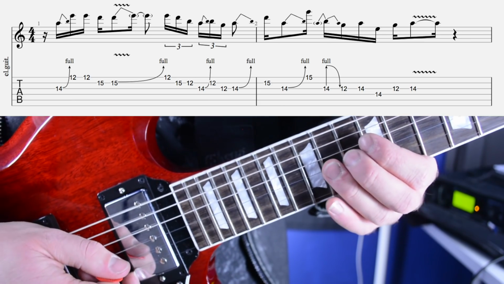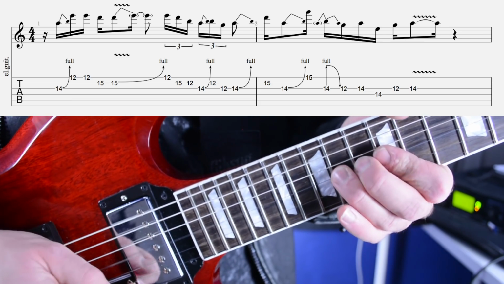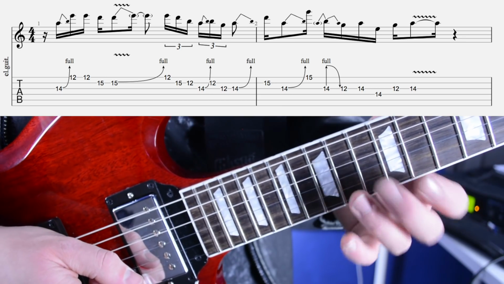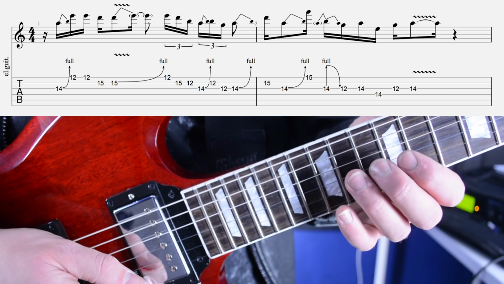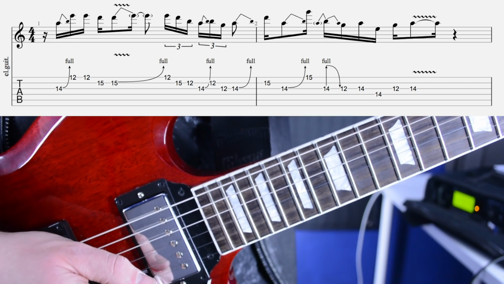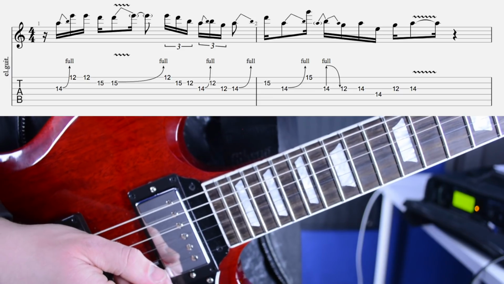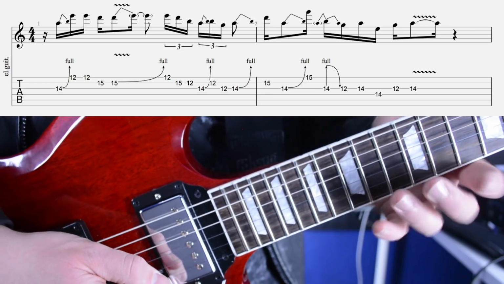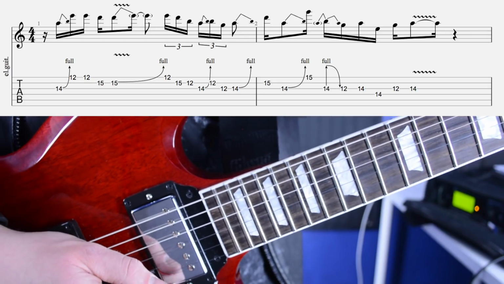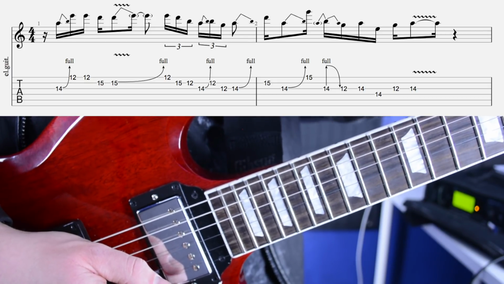So this note right here, which is fret 14 on the G string. Now obviously that note is not a bend, so you will find it easier to add in that vibrato, but be careful not to overdo the vibrato when you're playing notes that are not bends, because it can be easy to accidentally go a bit too wide with it, and that's not what you want.